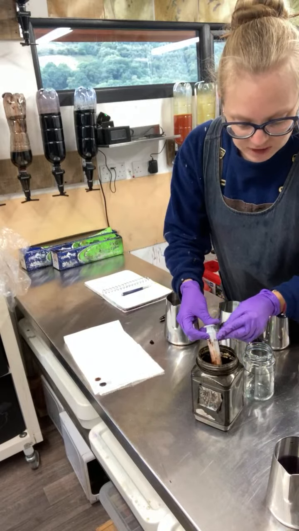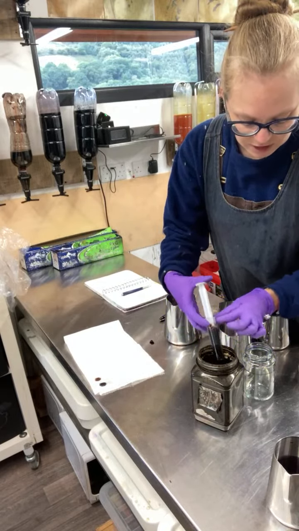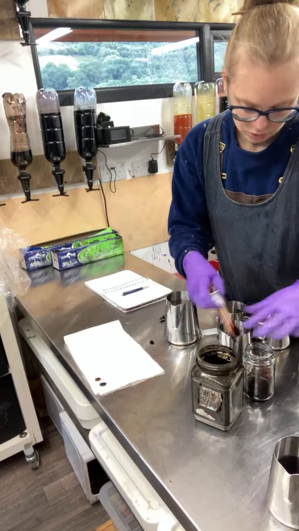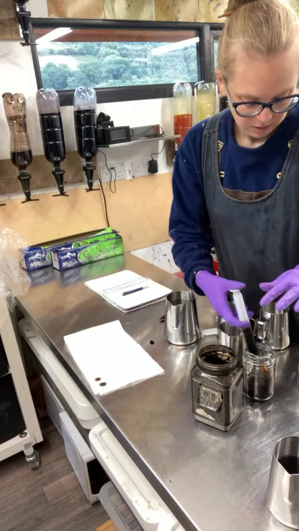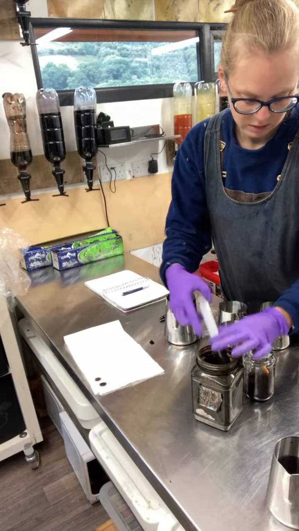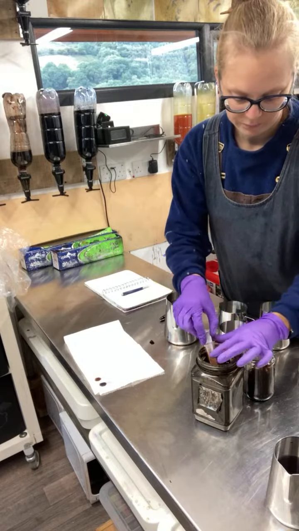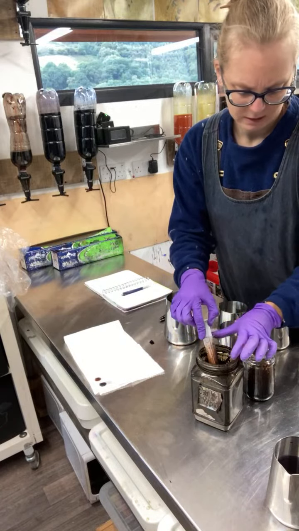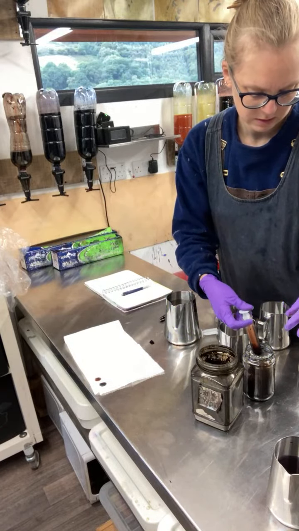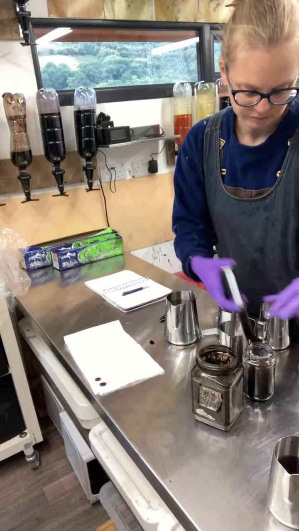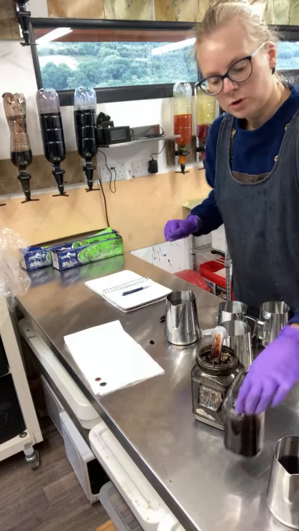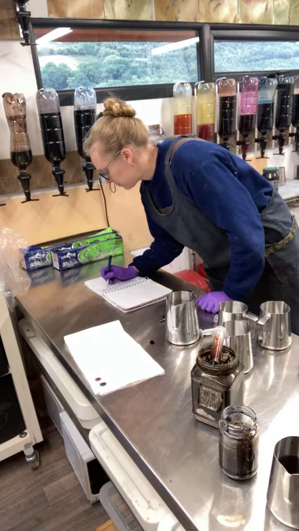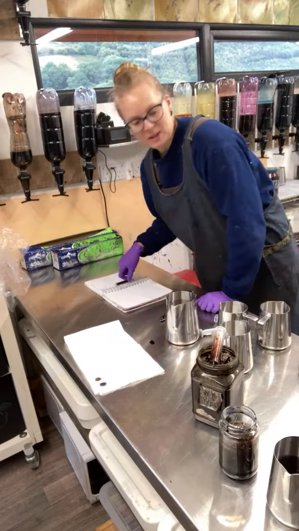So these I'm measuring out just using syringes. So 1, 2, 3, 4, 5, 6. Okay, so we've got 140 of red brown, because that way I know which one it is, because I have two browns.